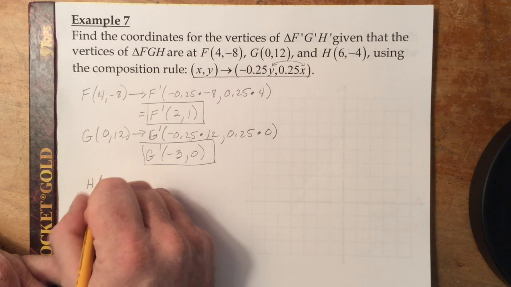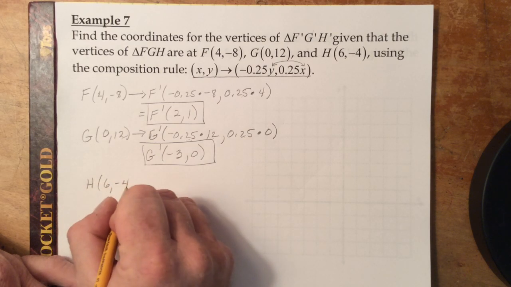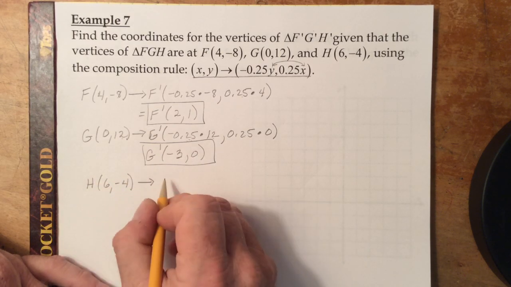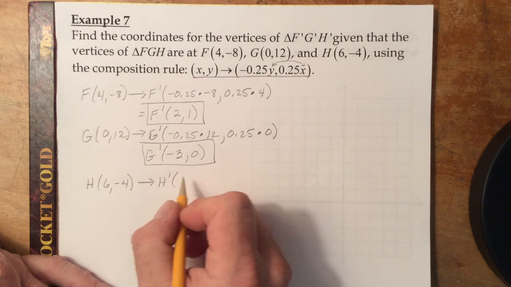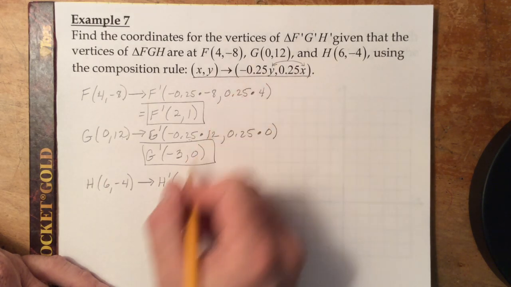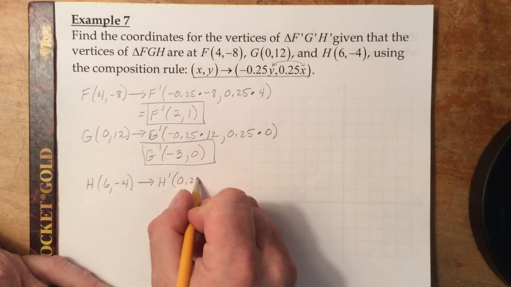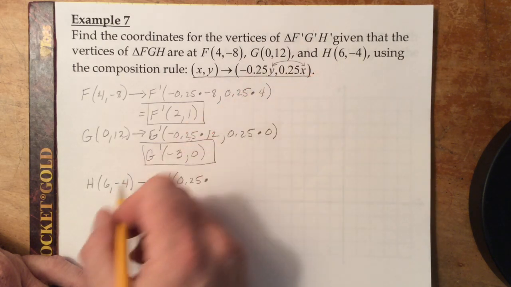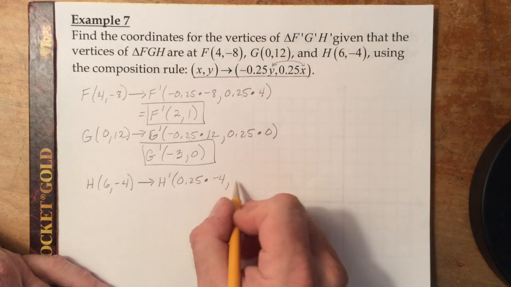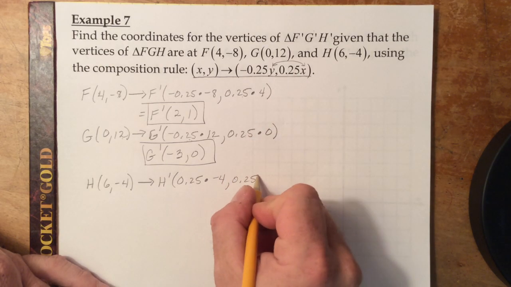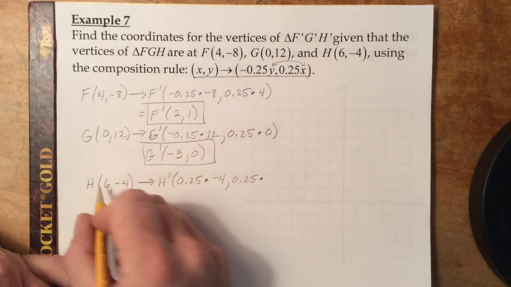And then H was (6, -4). Applying this composition rule, we get H prime. Plugging in those values, we start with -0.25 times y, which is -4, comma, 0.25 times x, which is 6.